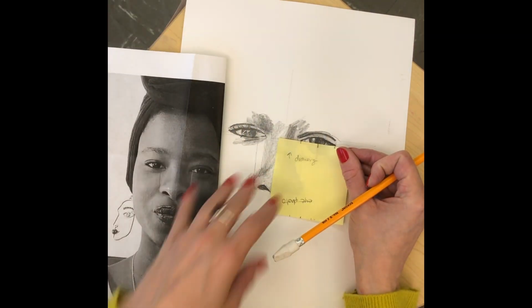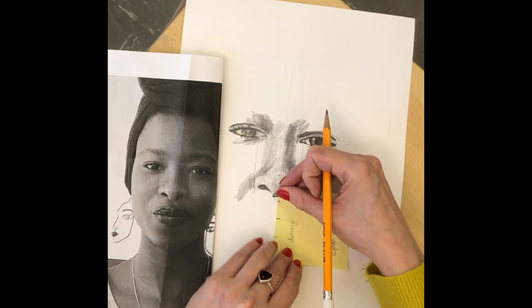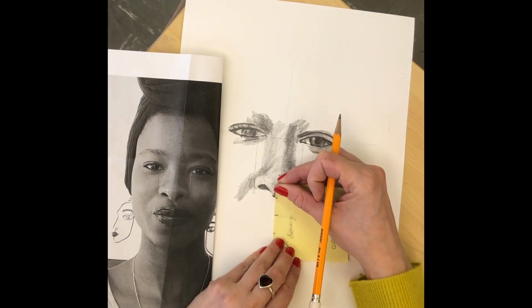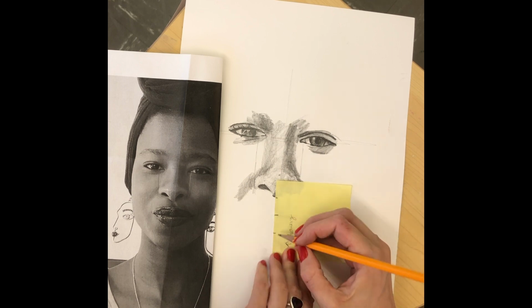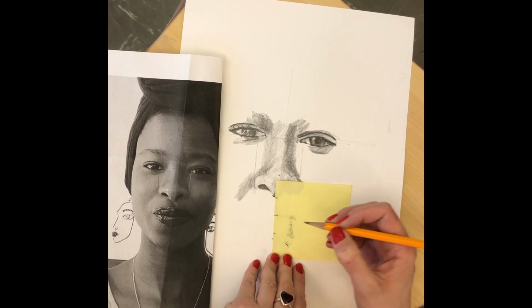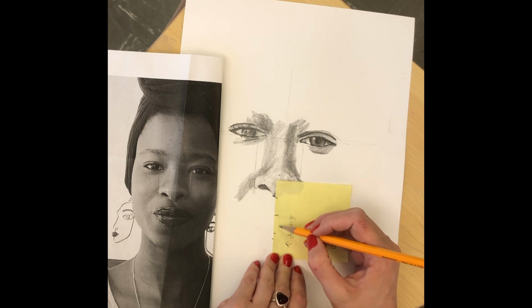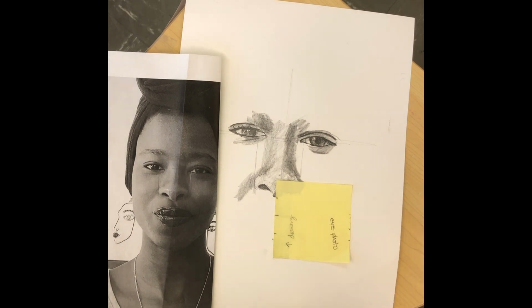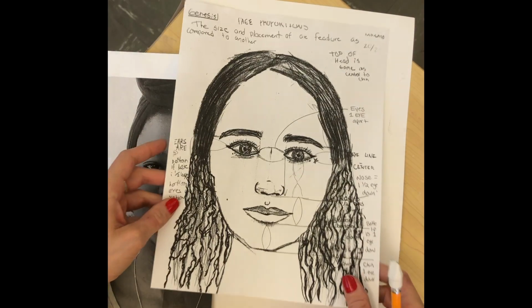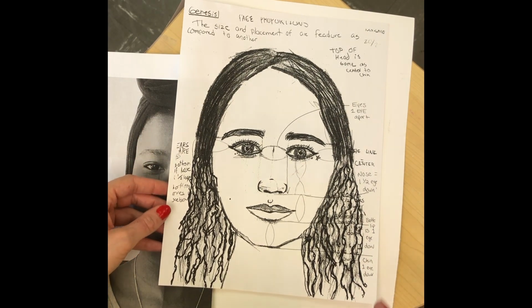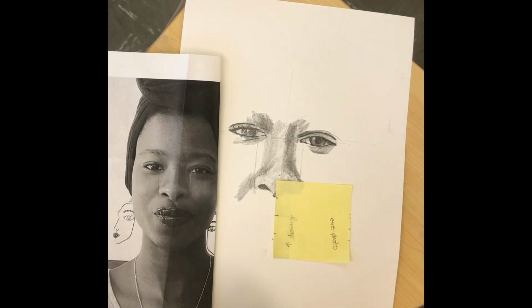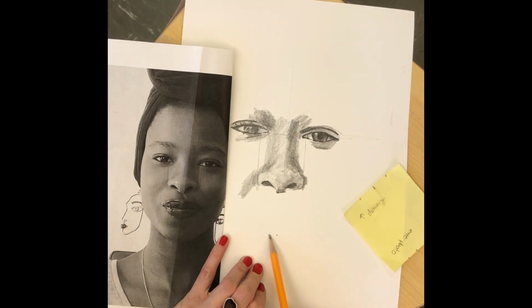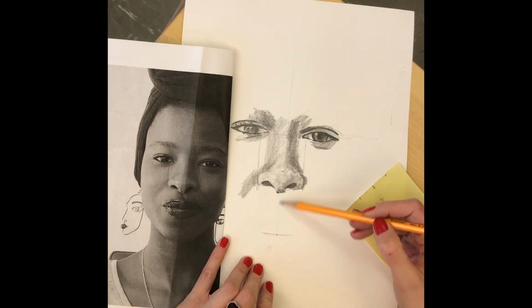So I'm taking that same eye measurement, I'm lining it up with the bottom of the nose, and I'm making a mark a little bit lower than the bottom of the mouth. Like I said, it depends on the person. Some people's mouths are going to be a little bit lower than others. Some may be a little bit higher. We have our general rules of proportion, but from person to person, they do change. Okay. So this is our line for where the bottom of her lips are going to be.